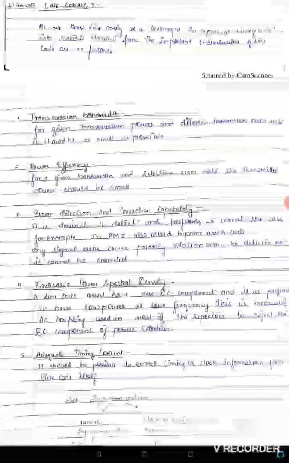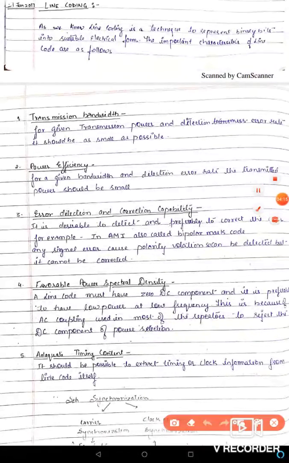The first is transmission bandwidth. A line code must have minimum bandwidth, as little bandwidth as possible. For a given transmission power and detection error rate, it should be as small as possible. Second is power efficiency. It must have good power efficiency: it must transmit less power for a given bandwidth and error rate.